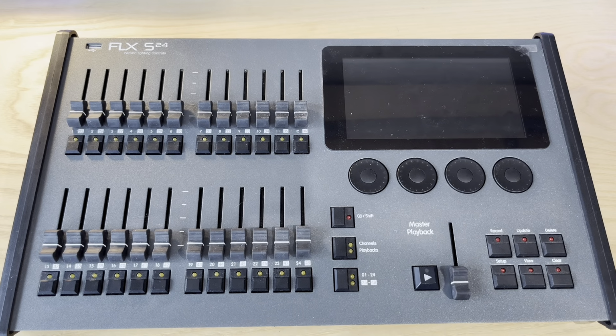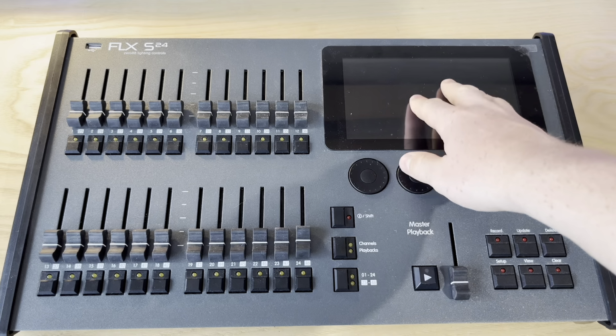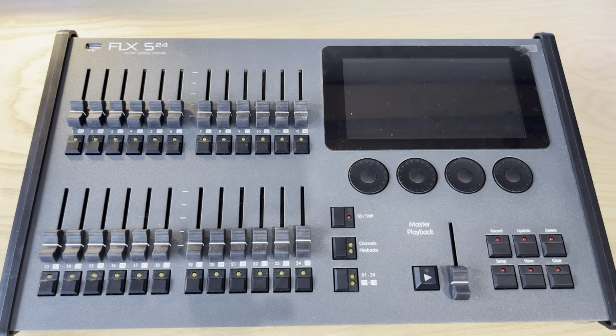Hi there and welcome to the second video of this training series on how to use the ZerOS Flex S24. Today in this video we're going to go through the settings of the desk, so everything that's in the setup section of the desk.